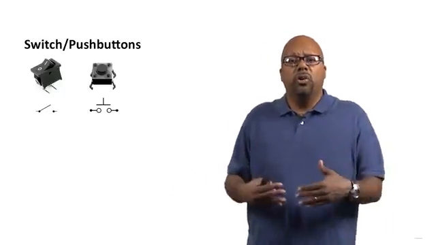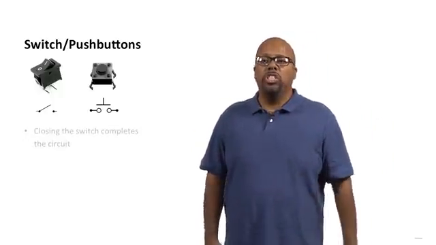So this is how push buttons and switches are used, right? They're used to close circuits. So basically, if the circuit is open, no current will flow, nothing's going to happen. You close the circuit by flicking a switch or pushing a button, and then current flows and something happens, whatever you want to have happen. So those are switches and push buttons.